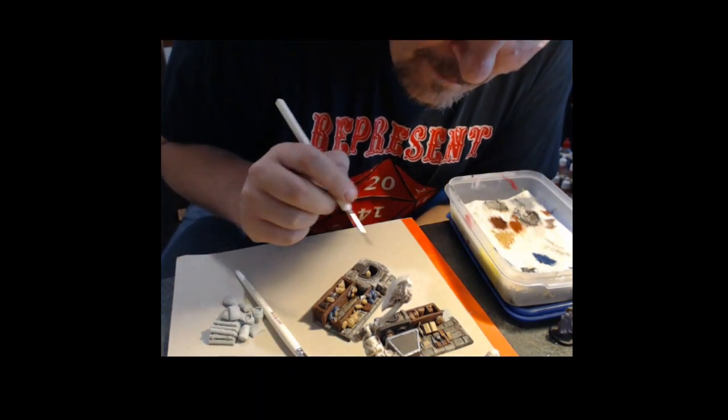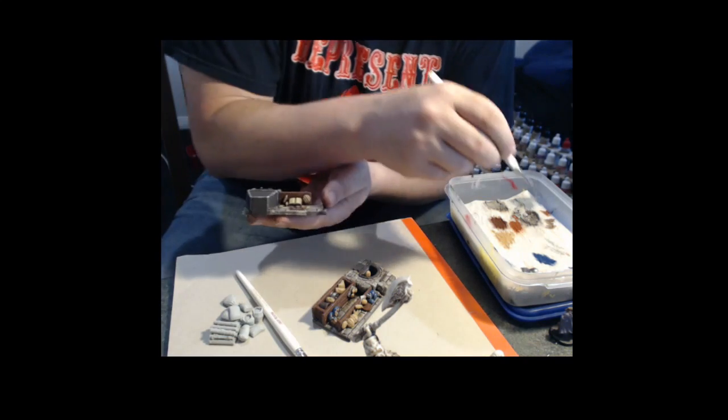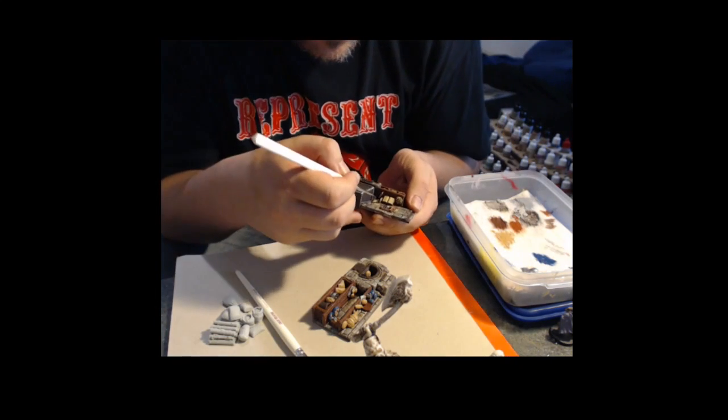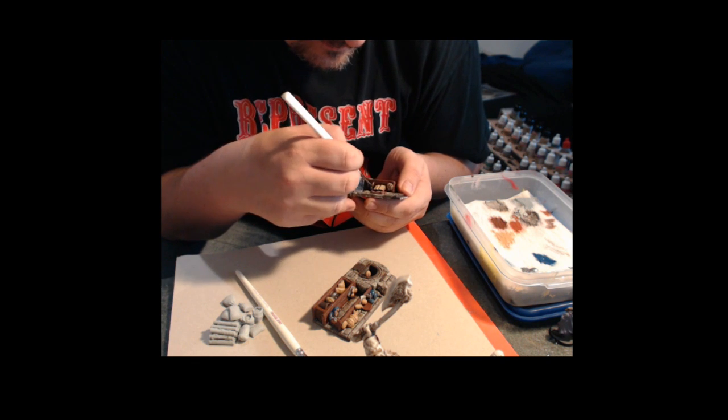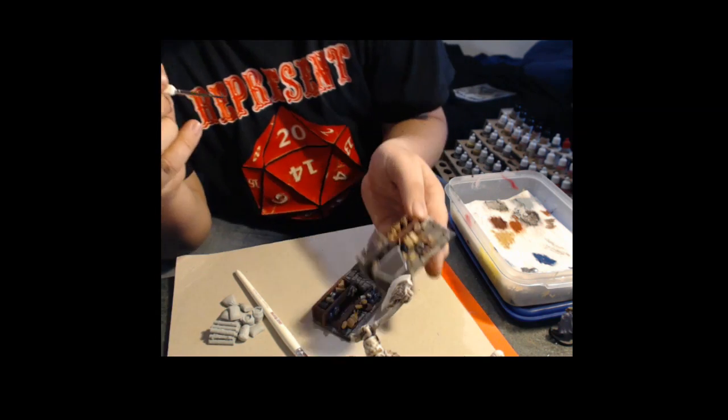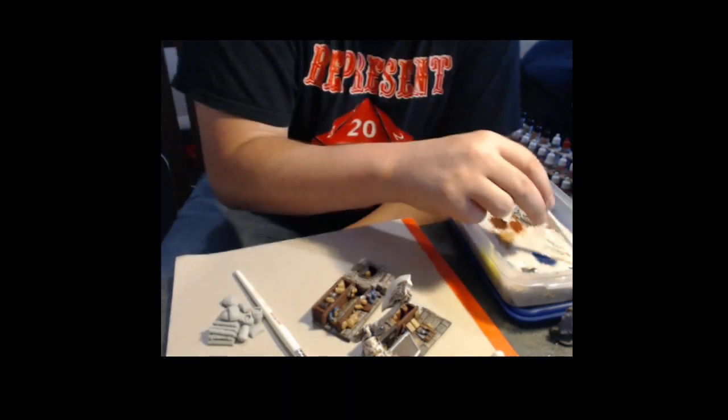Alright, and there's a bottle there which is going to be blue as well. Why not? There we go.